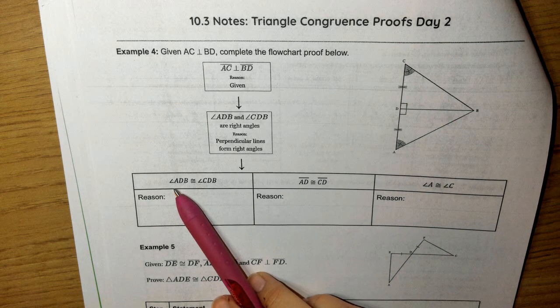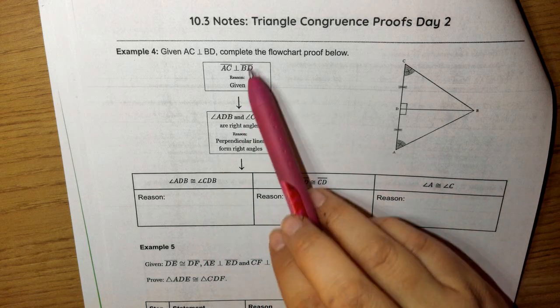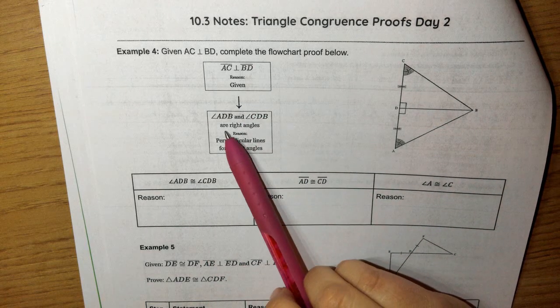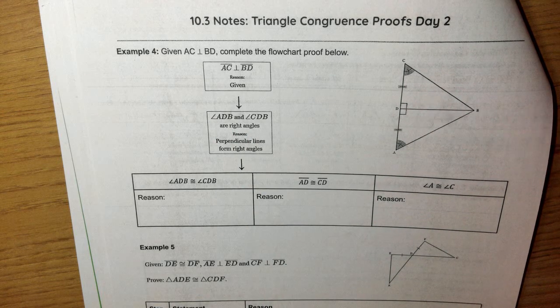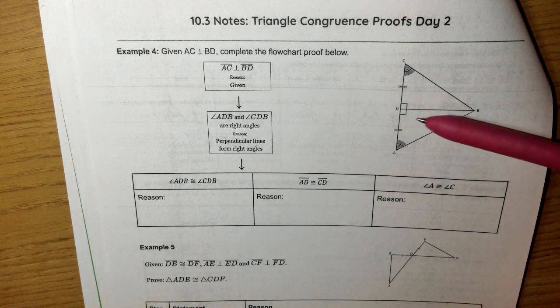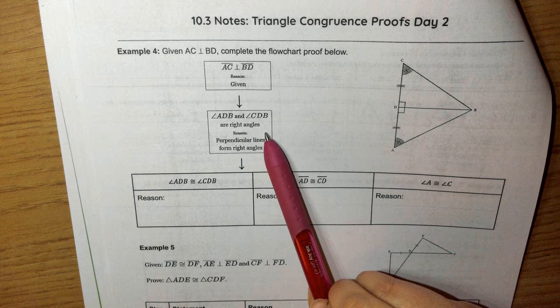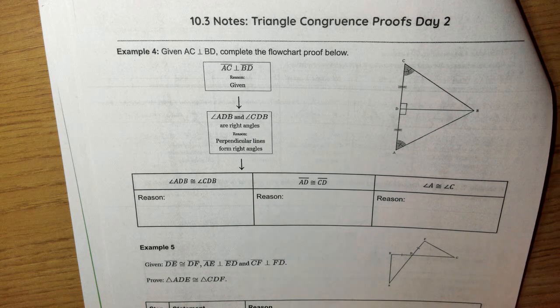So statement number 1, this was already provided for us, and they already said that angle ADB, talking about this angle, is congruent to this angle because they're right angles. Reason: perpendicular lines form right angles.